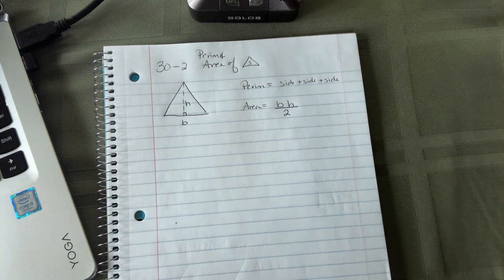Hi guys, so we're going to spend some time in this video addressing the perimeter and area of triangles. So the concept of perimeter has not changed. You're looking at the walking distance all the way around the outside edge of the figure. And so that's listed as side plus side plus side. Keep in mind I'm not trying to tell you all the sides are going to be the same length, because they're not. Just you have to add the sides together.